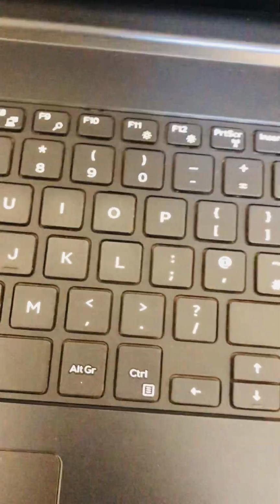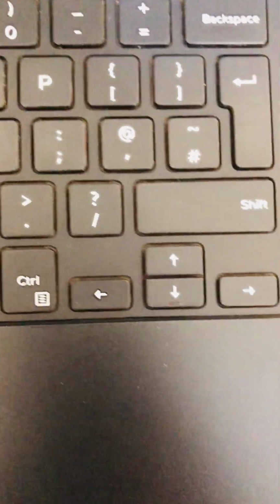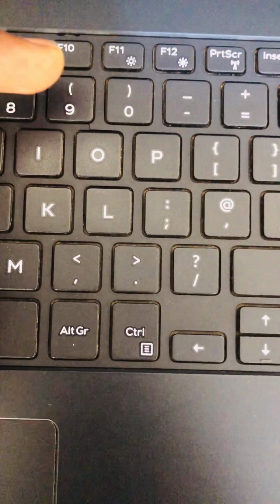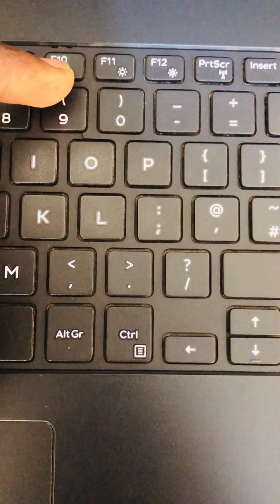So anytime you want to press any key that has two symbols on it, just know that for you to activate the upper one, you hold down the Shift key and press it, then you get the upper one.